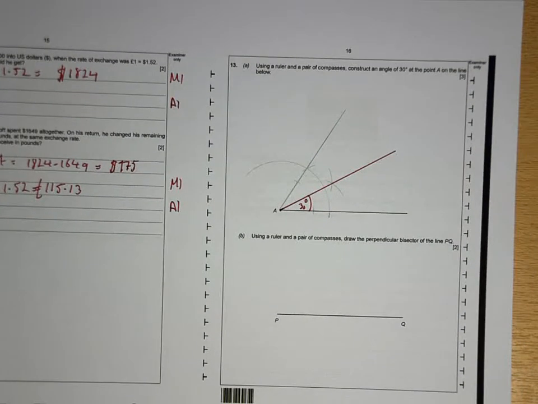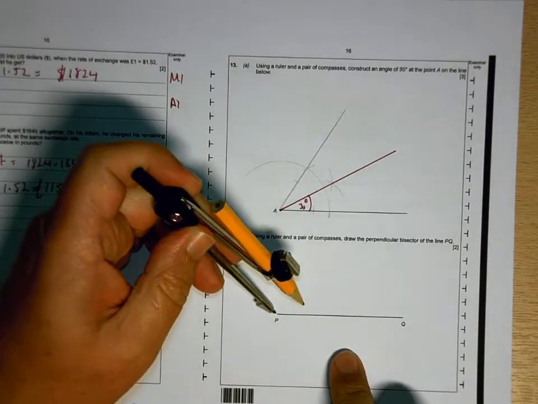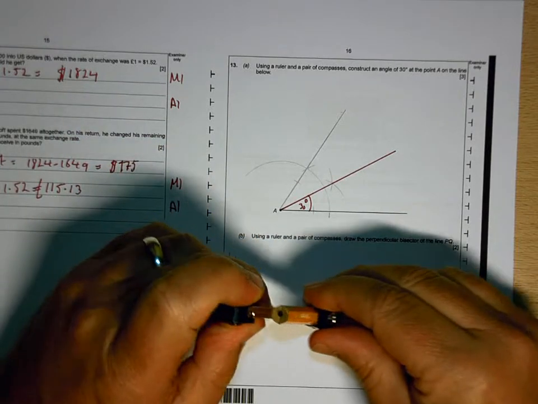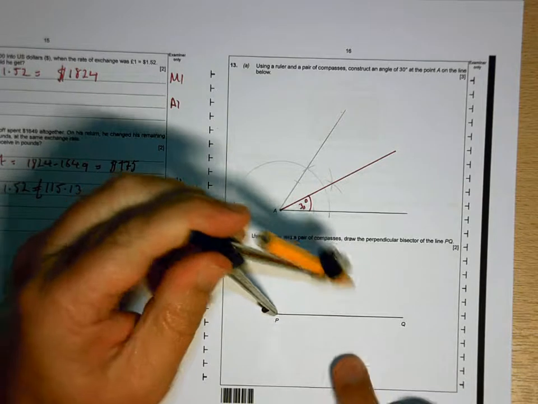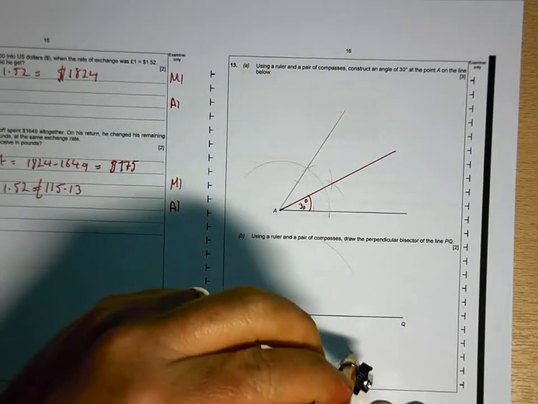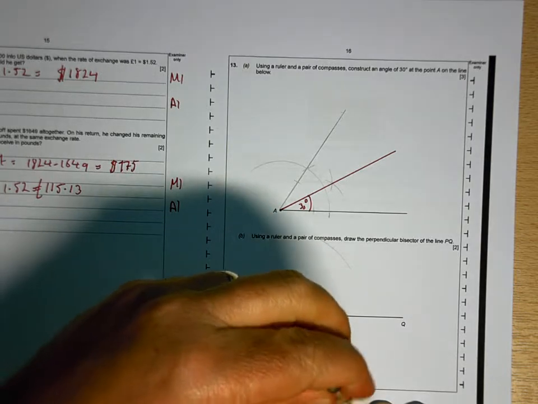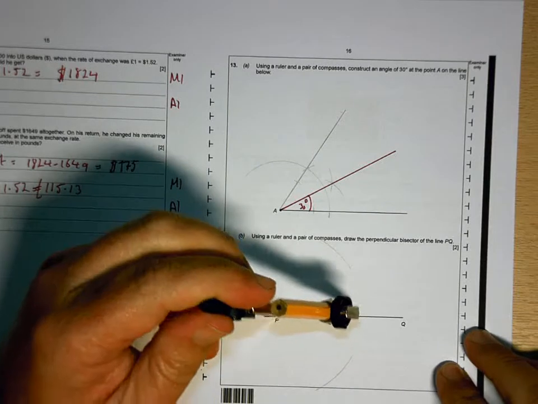Using a ruler and a pair of compasses, draw the perpendicular bisector. That means we're going to cut this in half and at right angles. So this time when you open the compass, it has to be by eye over halfway. So that's good enough, it doesn't have to be exact, but as long as it's more than halfway. Then with the compass point at P, you're going to draw above and below the line.